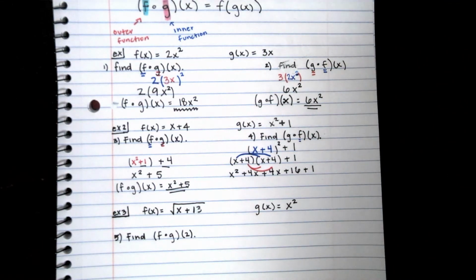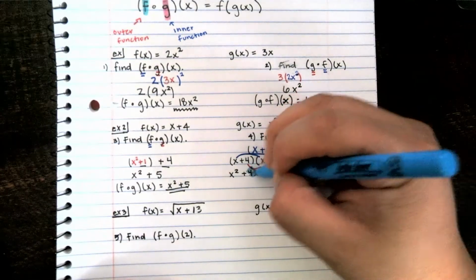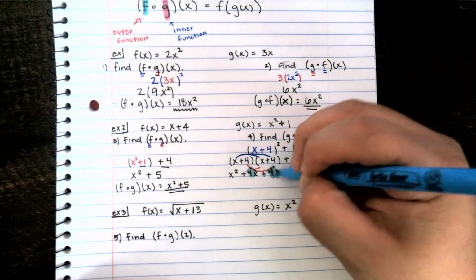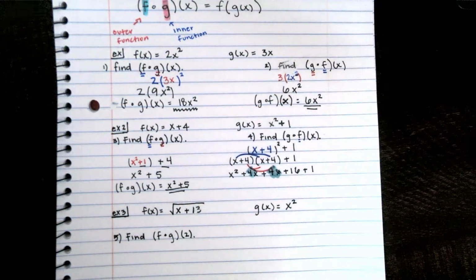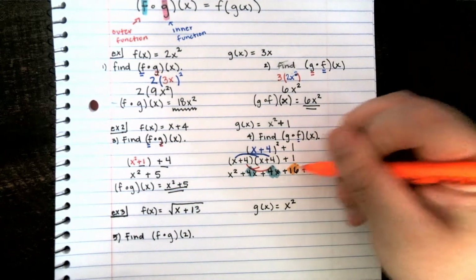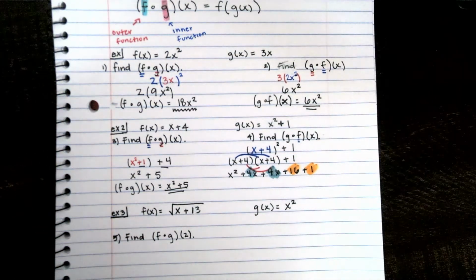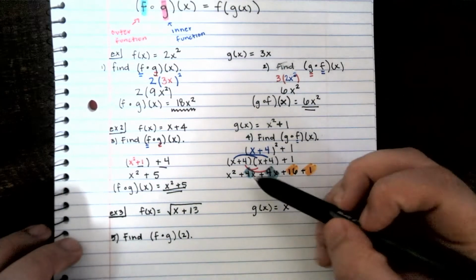And then we just combine like terms. So I'm going to put the ones that go together. This 4x and this other 4x are in the same family, so you put them together. While this 16 and this 1 are in the same family, so you put them together. X squared is a loner, so he gets to lead the pack.